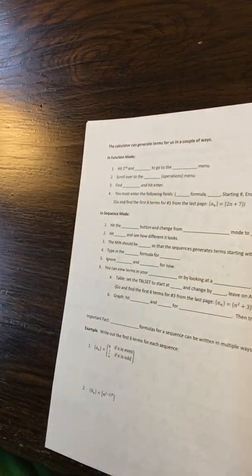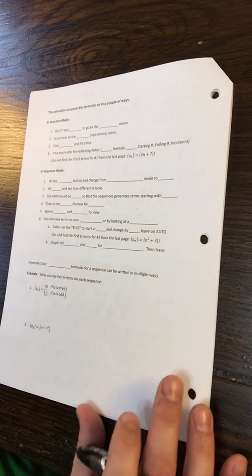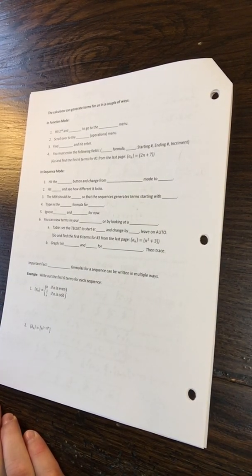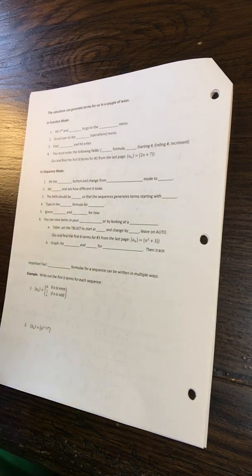I got 2 more pages. This is a long video today, sorry about that, but introducing sequences, there's a lot to be said. Let's see. The calculator can generate terms for us in a couple of ways. True. In your regular function mode, which I am not in presently, so let me go find function mode and hit clear.